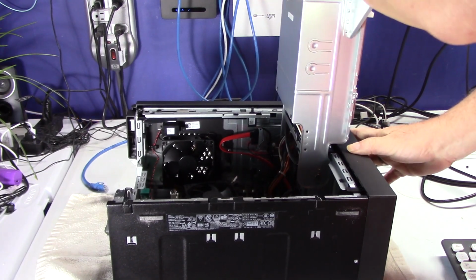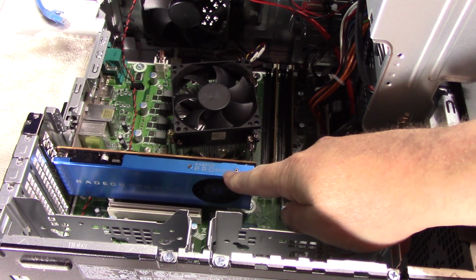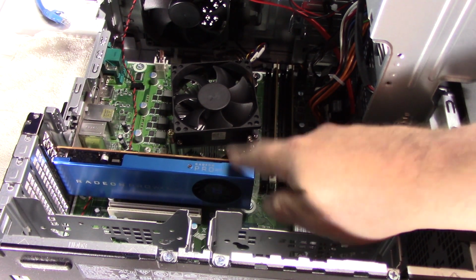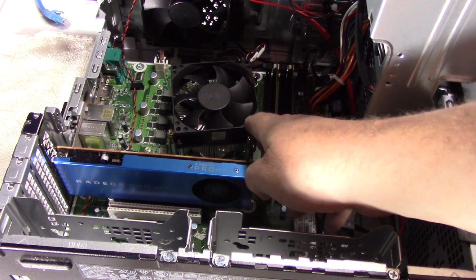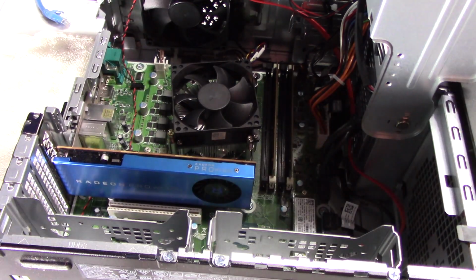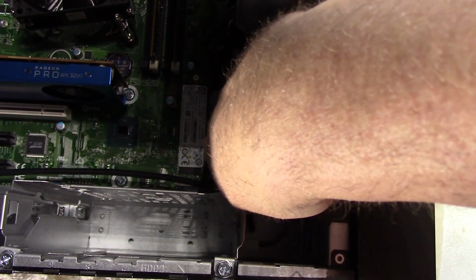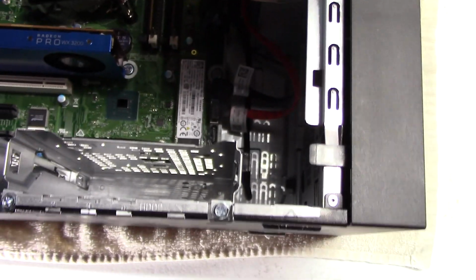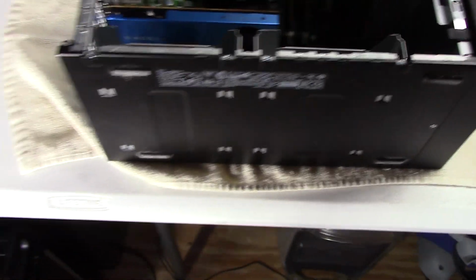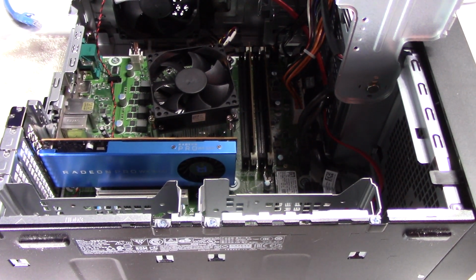So it's a Radeon Pro WX 3200. It's got 16 gig of RAM. The CPU is right there. The M.2 drive is right down there. If you can see it, the M.2 should be a 512 gig. And then they ordered this one also with a CD-ROM or DVD-ROM drive, and that'll be in the front.